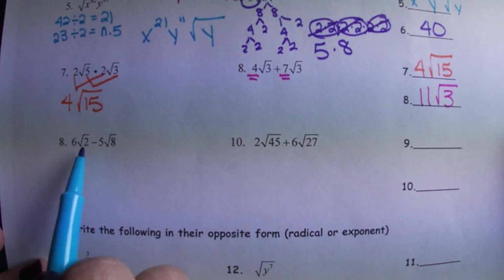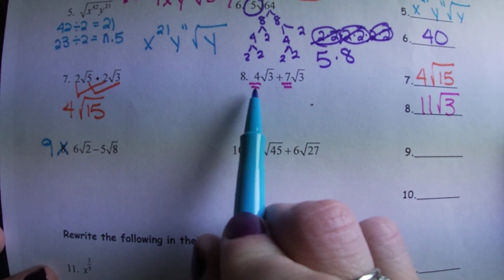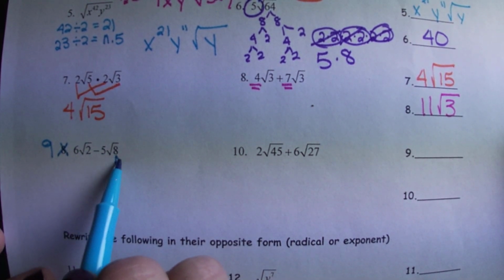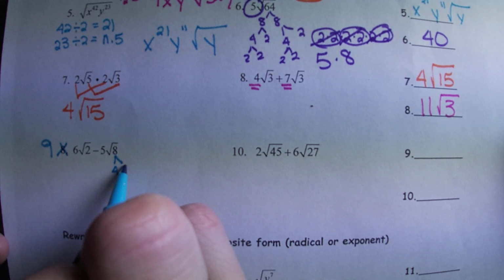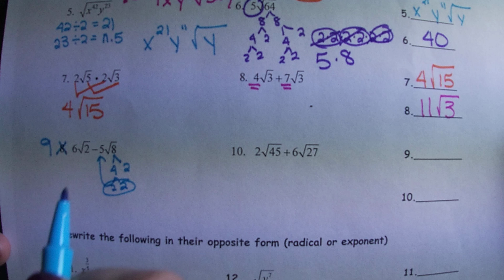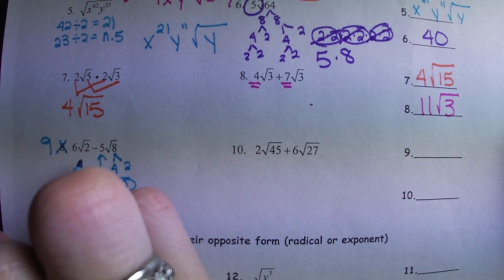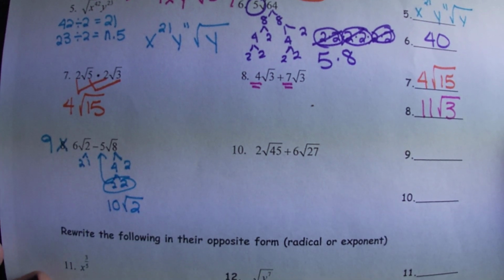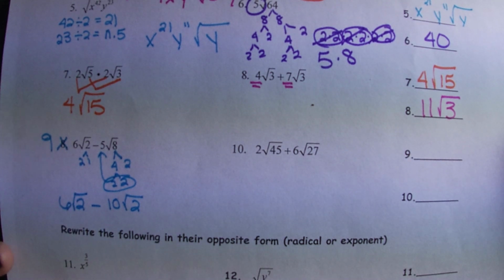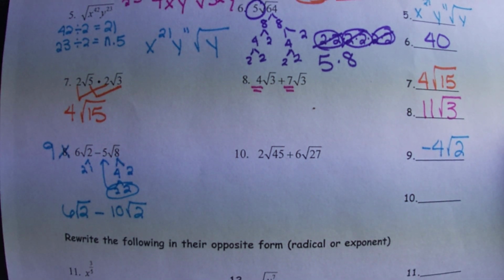Number 8, we can't add, like we said up here on 8. Oh, sorry, this is really number 9. Sorry, that's a typo. Like we said up here on 8, those square roots needed to match. Over here, they don't match, so we're going to simplify to make them match. So my 8, I'm going to prime factor. I have a pair of 2, so that pair of 2 is coming out in front. There was already a 5 there, so that becomes a 10 square root 2. Now, I can check to see if I can simplify my square root 2, but there are no pairs. So I get a 6 square root 2 minus a 10 square root 2, which will give me a negative 4 square root 2.